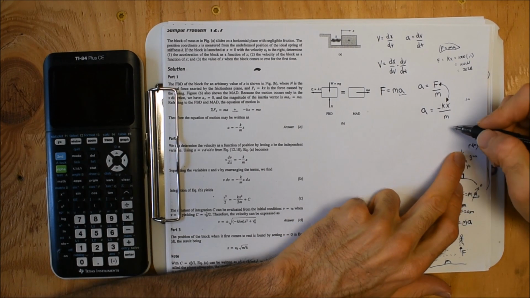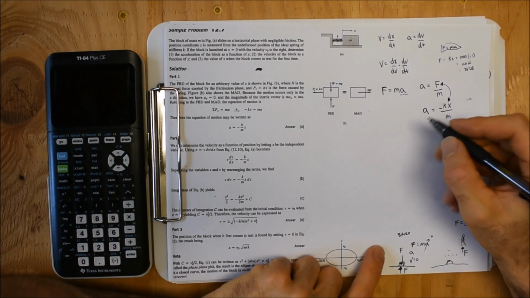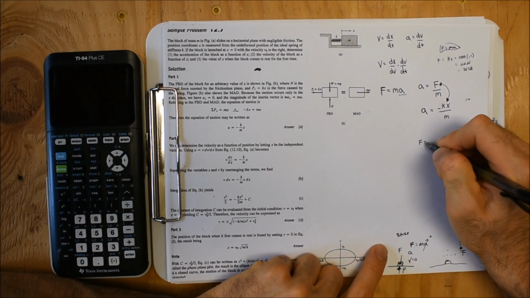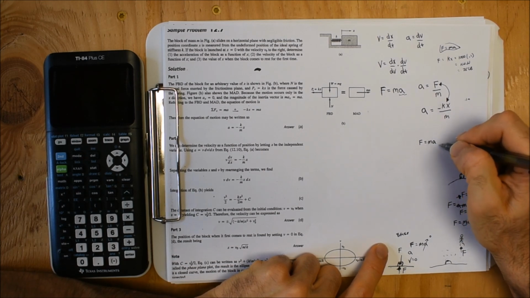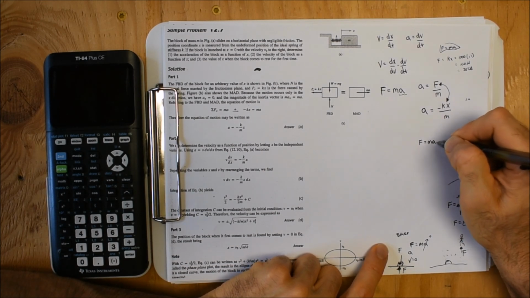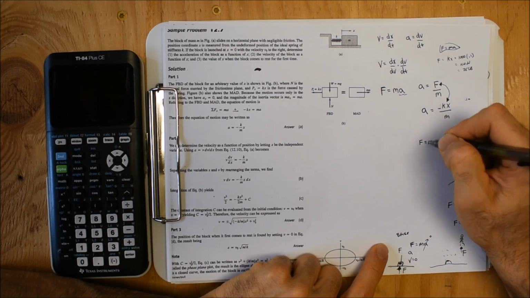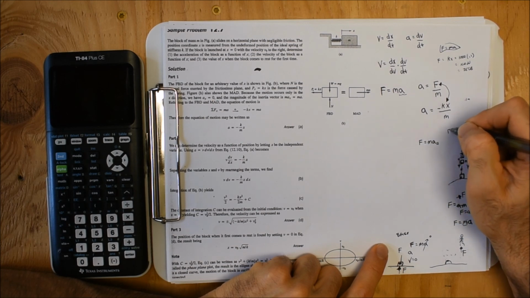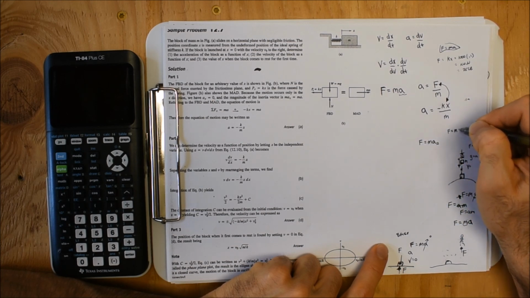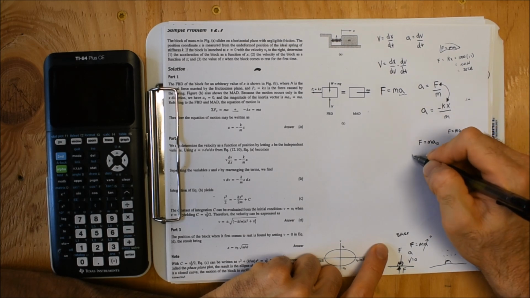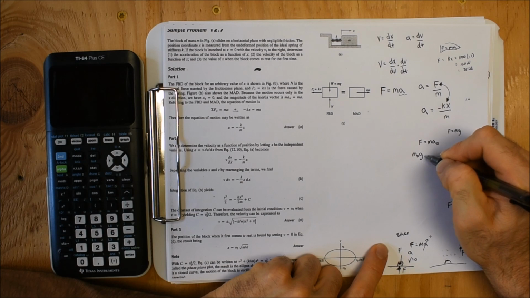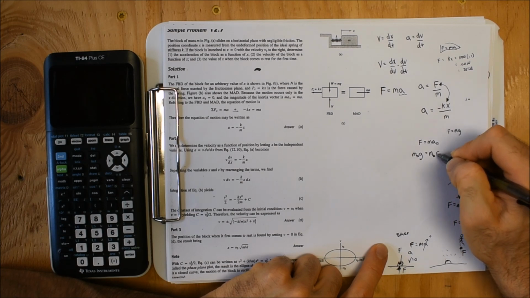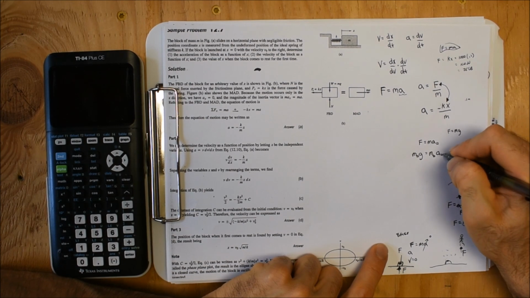Oh, this is so interesting. This is the most confusing thing. So you have F equals ma, and a is the acceleration of this box. But guess what? The force on this is equal to the mass times gravity. So then you'll get something like this: the mass of the box times the gravity of the Earth is equal to the mass of the box times the acceleration of the actual thing.